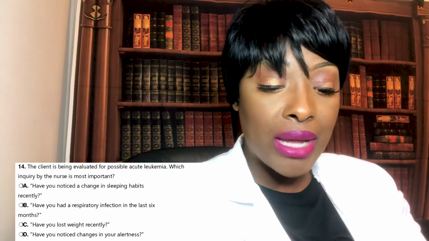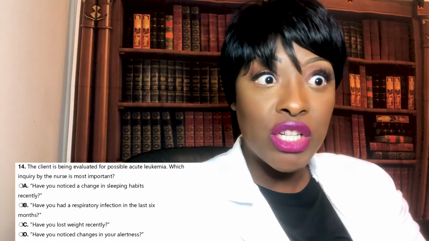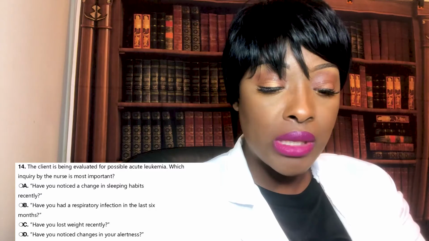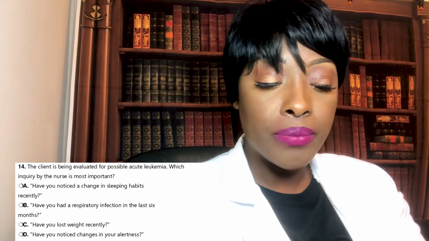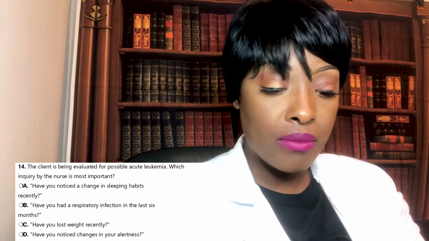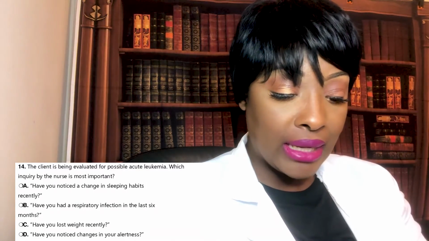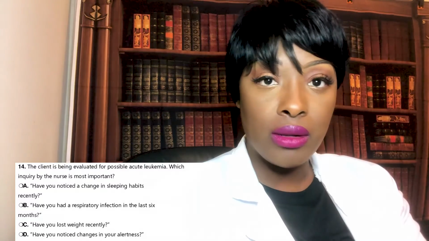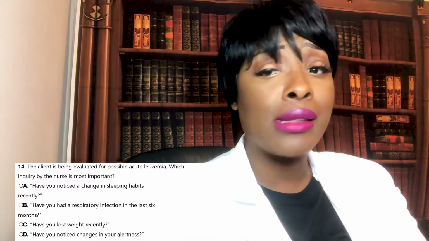The client's being evaluated for possible acute leukemia. Which inquiry by the nurse is most important? A, have you noticed a change in sleeping habits? B, have you had a respiratory infection in the last 6 months? C, have you lost weight recently? Or D, have you noticed changes in your alertness? And I'll give you a moment to think of your answer, but I really shouldn't give you a moment because I gave you this answer about 2 questions ago when I was giving you a rationale for something else.